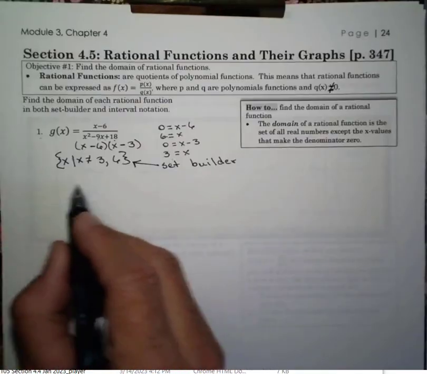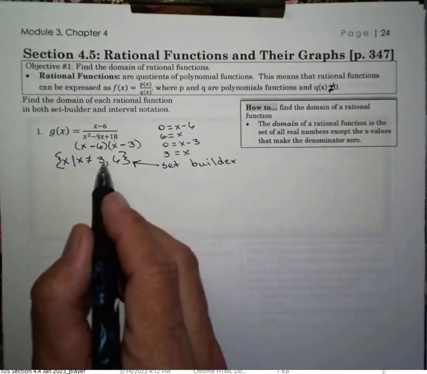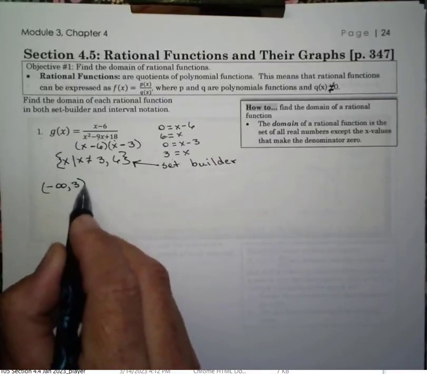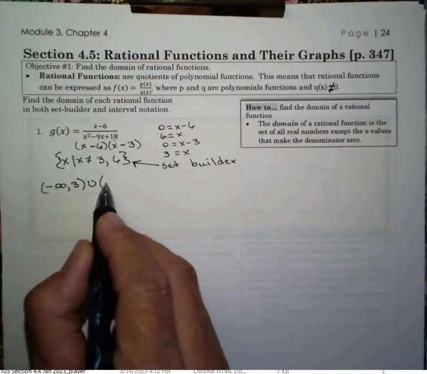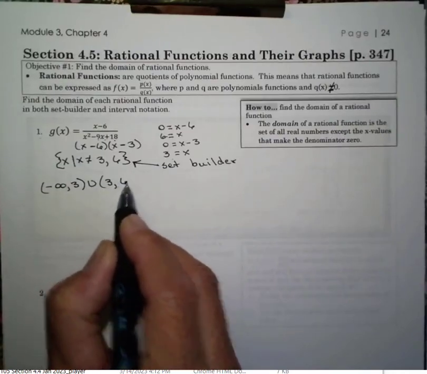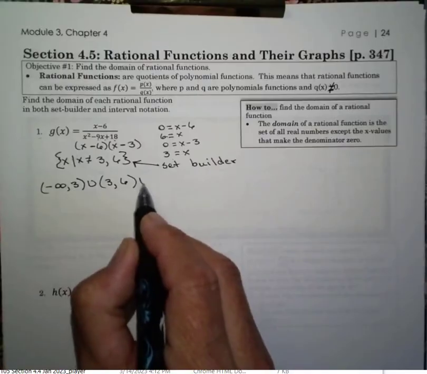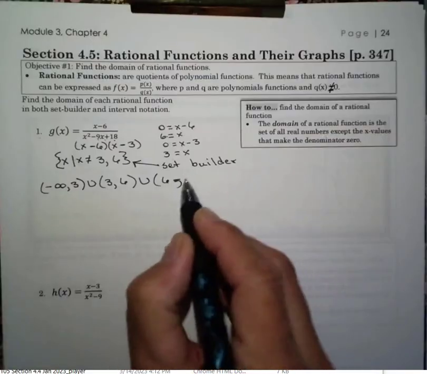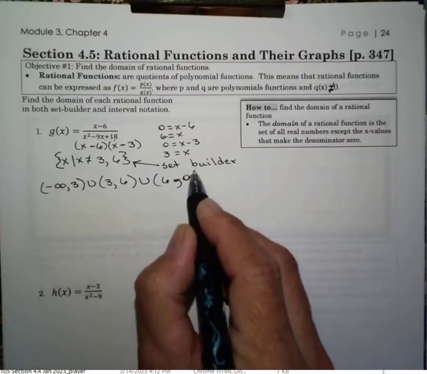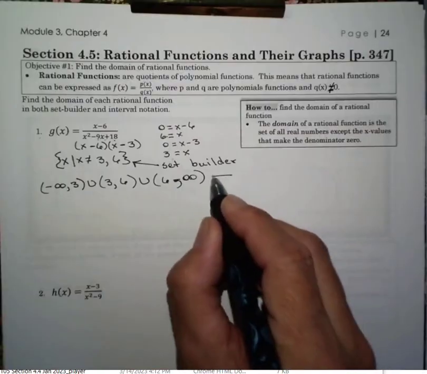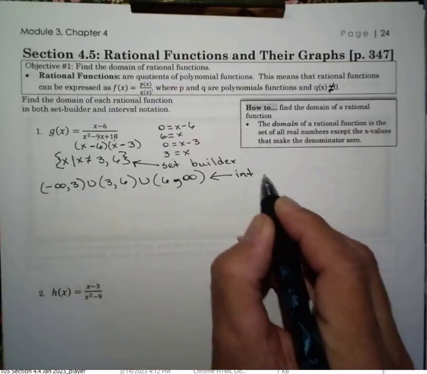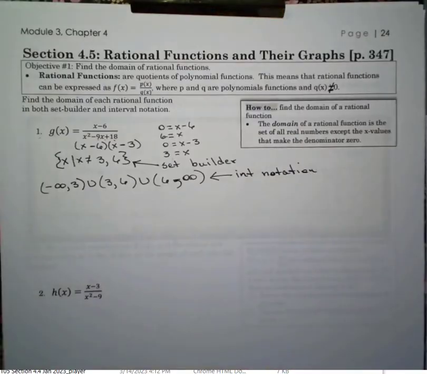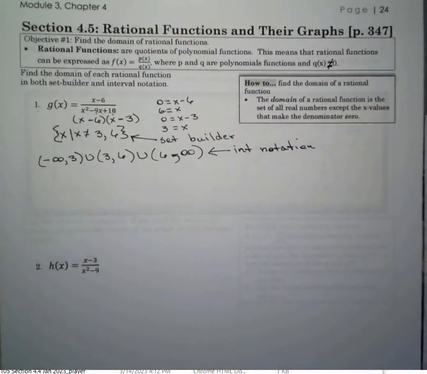And then they wanted us to also write it in interval notation. Now we should think about that as a number line. And so it would start at negative infinity, go all the way up to 3, does not include the 3, it starts right on the other side of that 3, and goes all the way to 6, but doesn't include the 6. And then it goes all the way on the other side of that 6, and goes all the way, sorry, that's a comma, to positive infinity. And there's my interval notation. So those are the two notations that you need to be aware of.